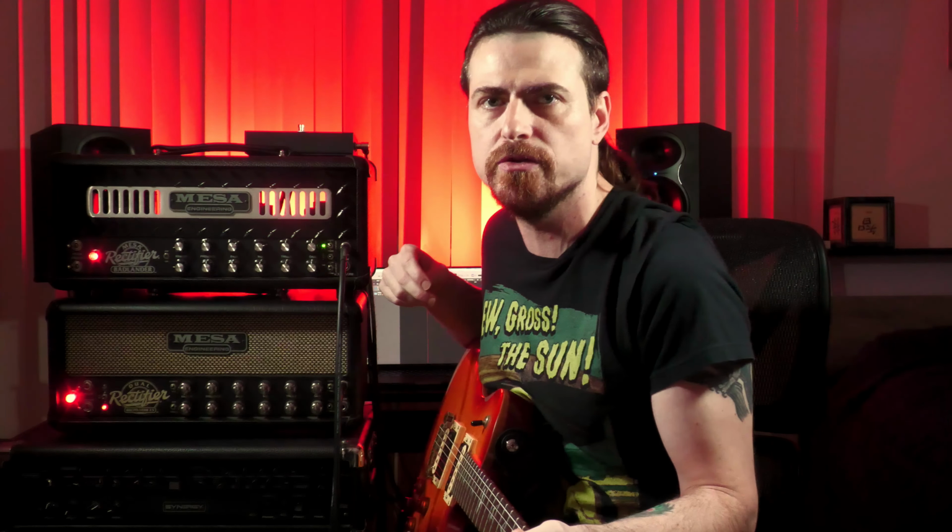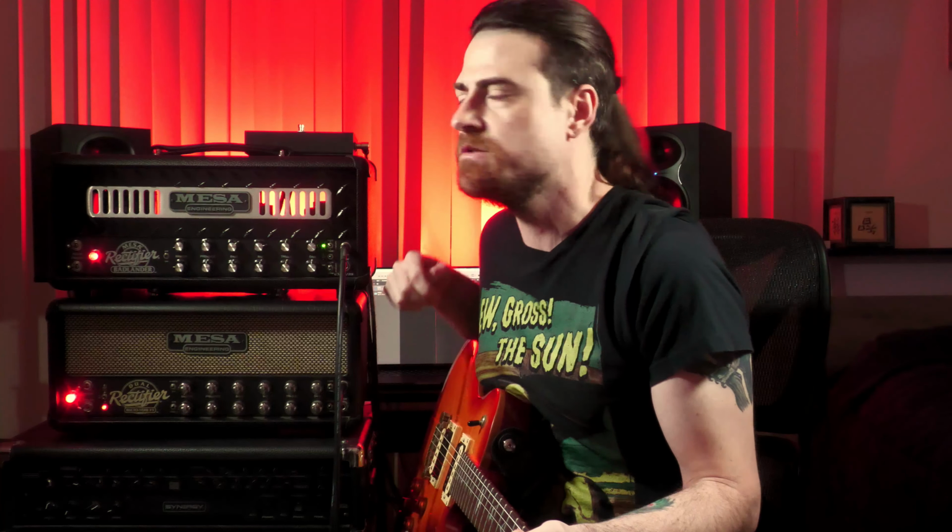Alright, so now let's compare that to the Badlander. In the crush mode, once again, all the tone controls are set pretty much to noon.